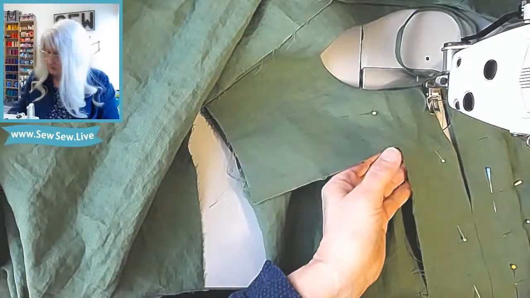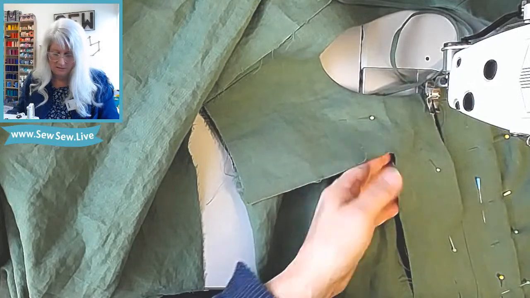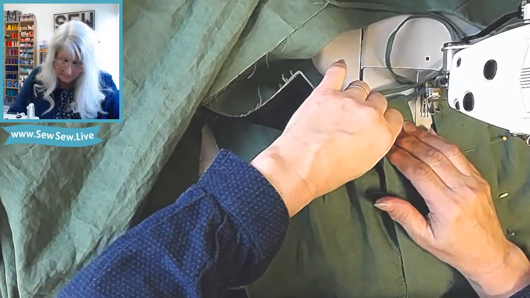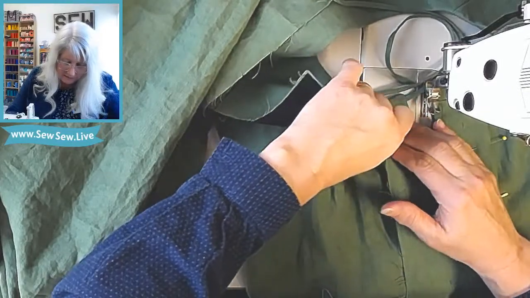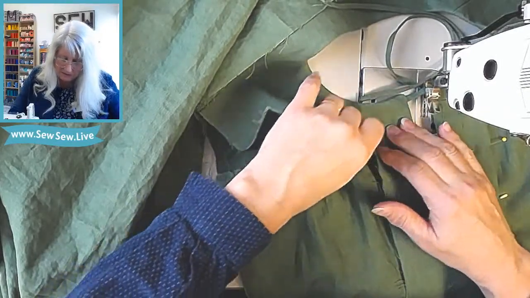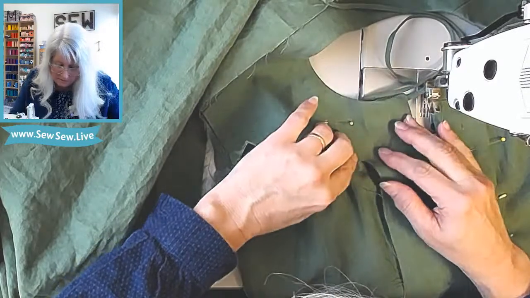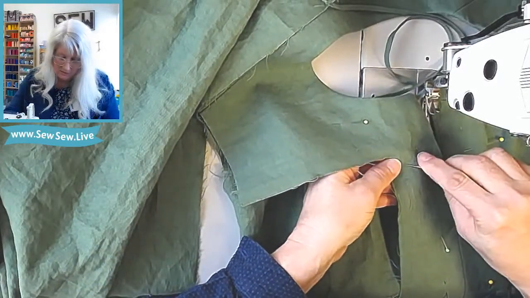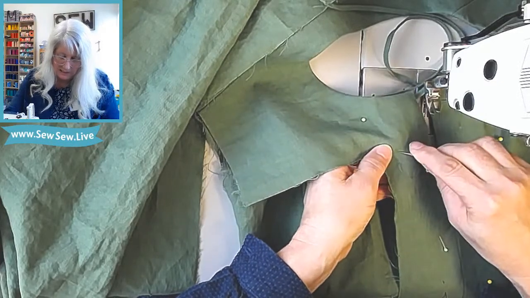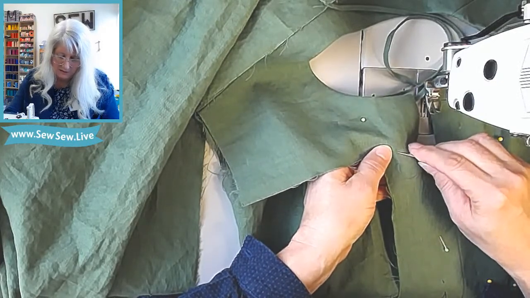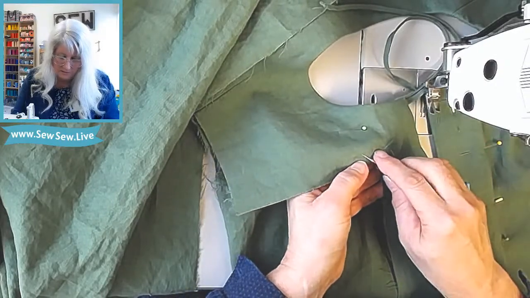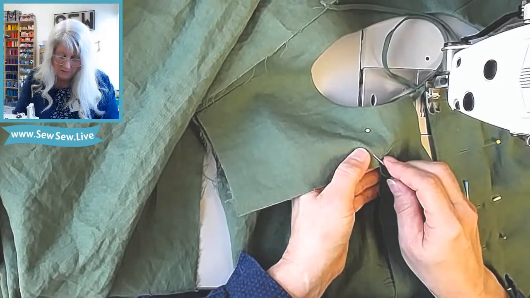Okay, let's take that. It does look right where it needs to be, right? So let's take this stay stitch out. At least this side is interfaced, so it's very, very stable. That's the good news if you're doing my method.